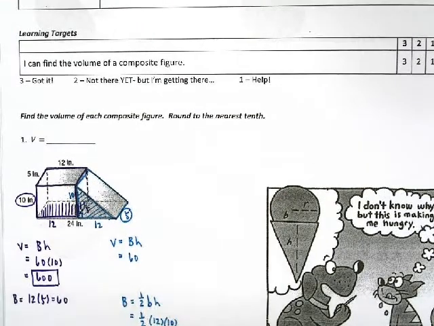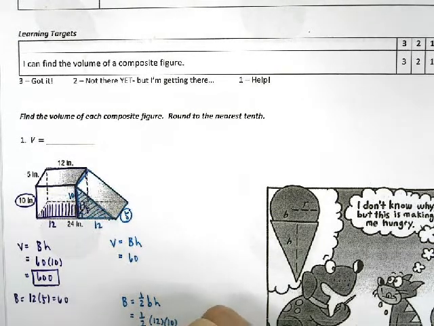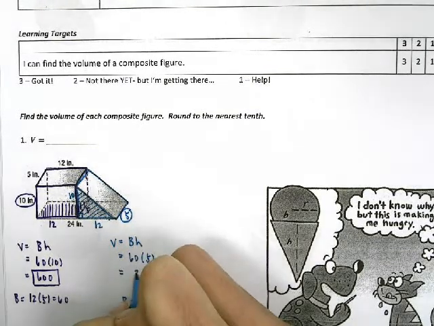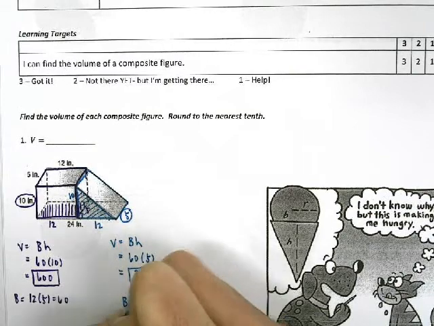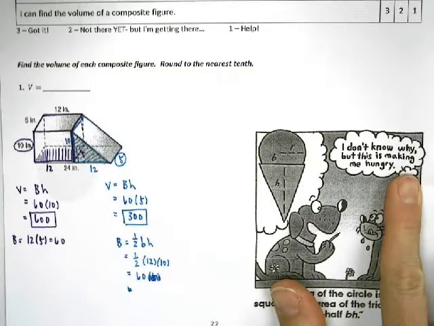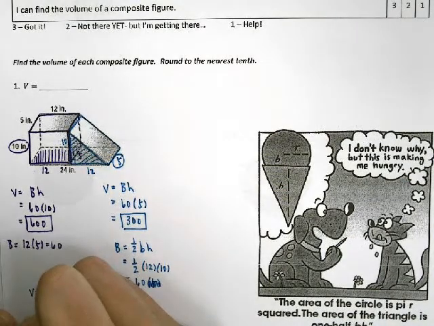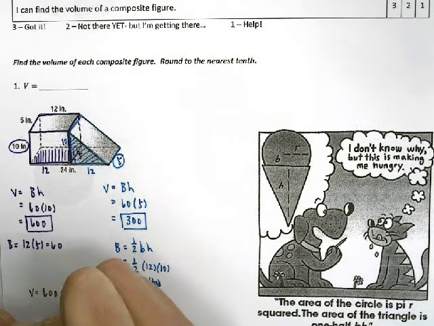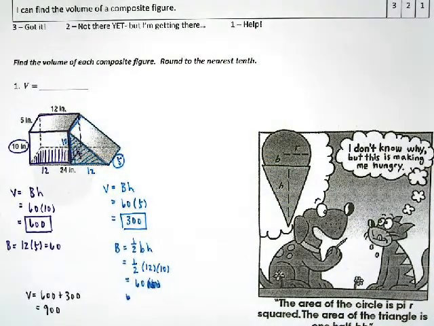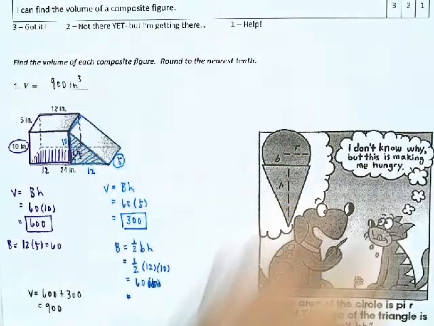So 60 times 5, and the height of my prism goes here, which is 5, and my volume then is 300. Apologize for going off the page there. To get the volume of that composite figure, I'm going to add 600 plus the 300, and I get a total volume of 900. In this case, it's going to be 900 cubic inches.